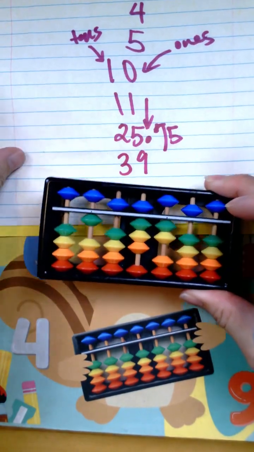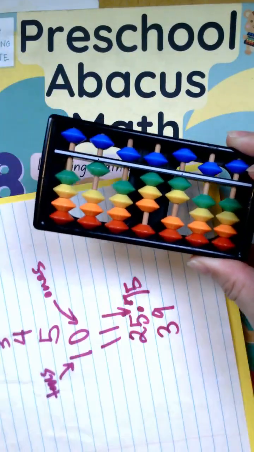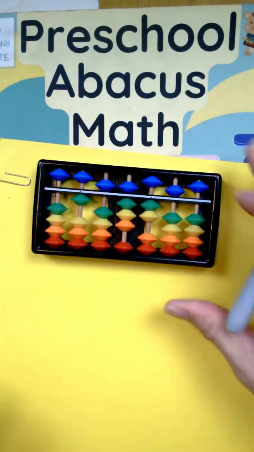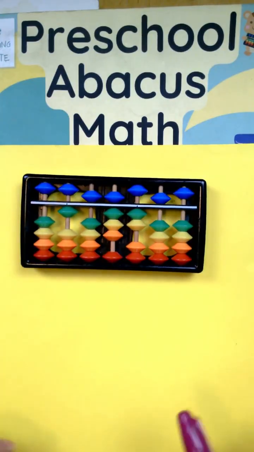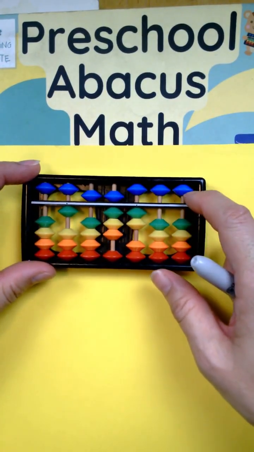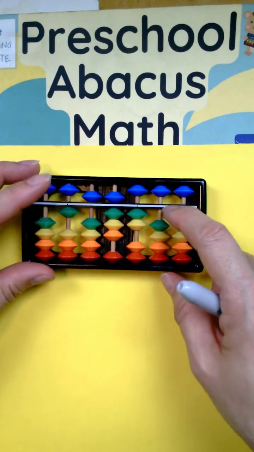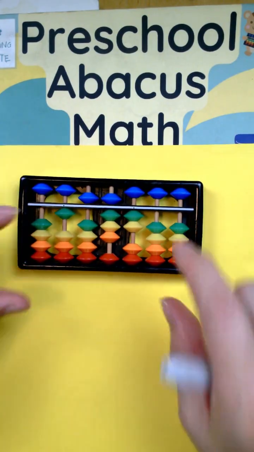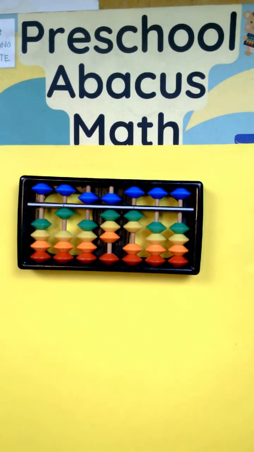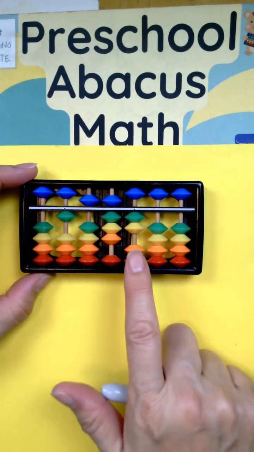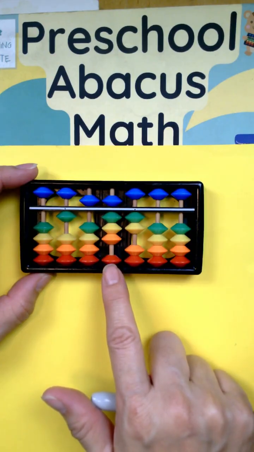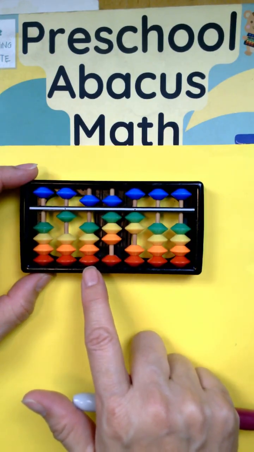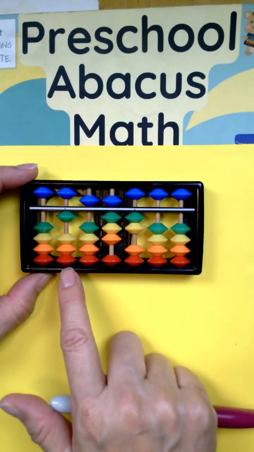Let's see if I can make this a little bit better. How about that? Is that better? So it's not so confusing. So what number do we think this is? I have to make sure that all of my beads are not touching the ones that I want to touch, right? So we want to make sure that these are the only beads. So this is a 4-digit number. We have our 1s, we have our 10s, we have our 100s, and we have our 1000s.